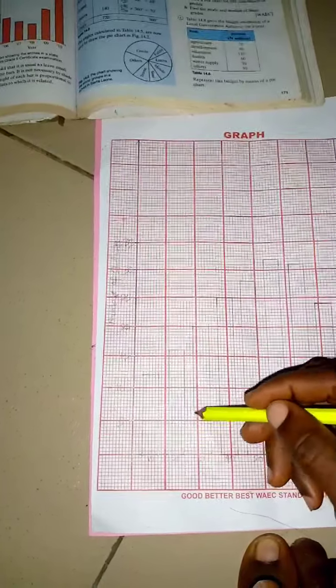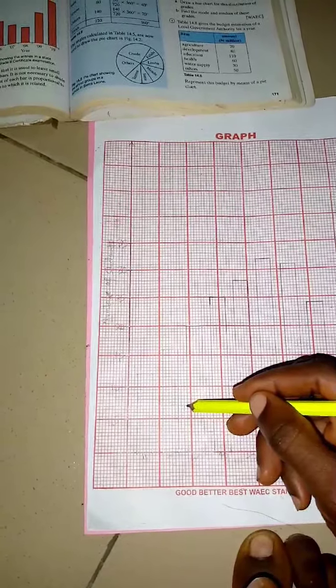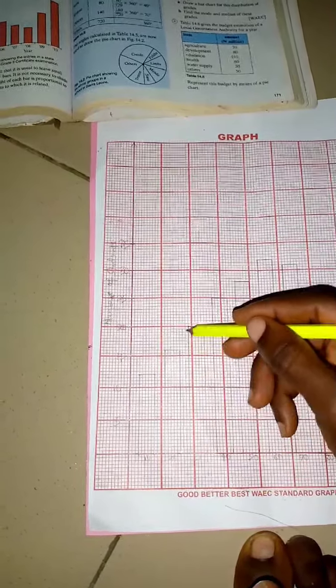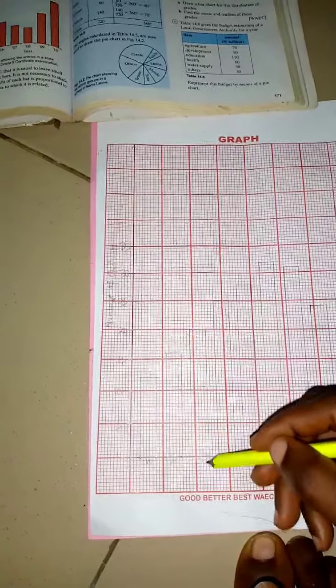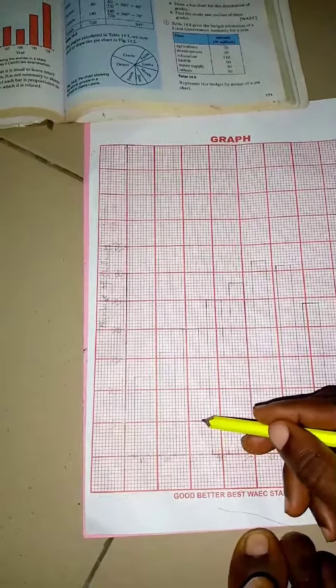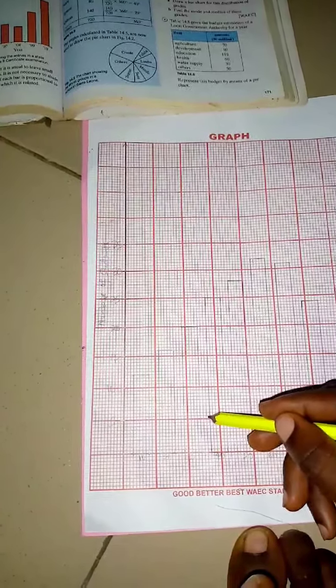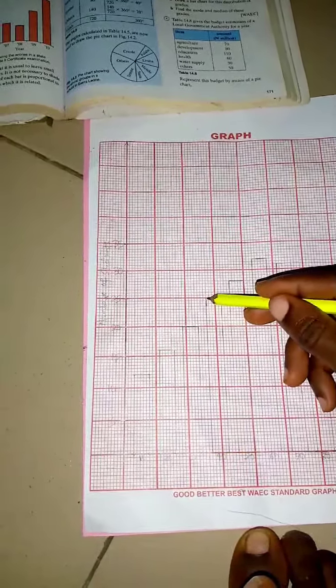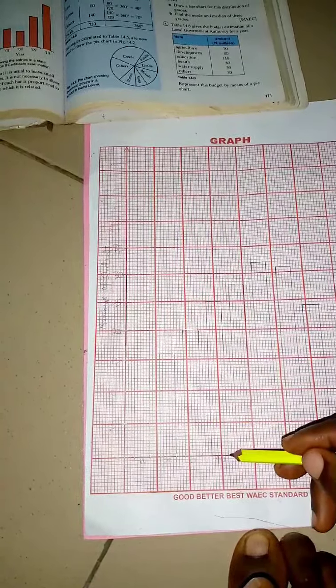That's 5 lines. Then you give a space of 3 lines. The next one, you are taking it to 20. You draw to 20. 5 lines. You bring it down. Spacing them, 3 lines. The next one, we are taking it to 25. You draw 25, 5 lines. You bring it down to have a rectangular bar.